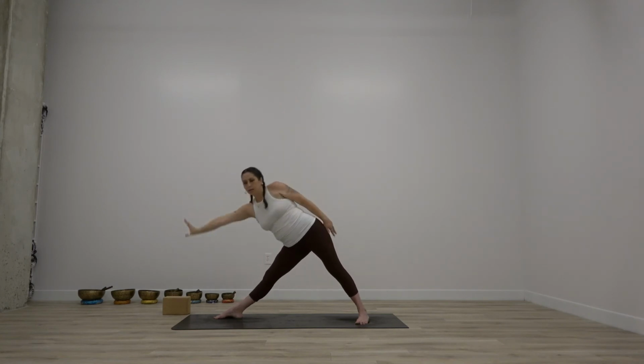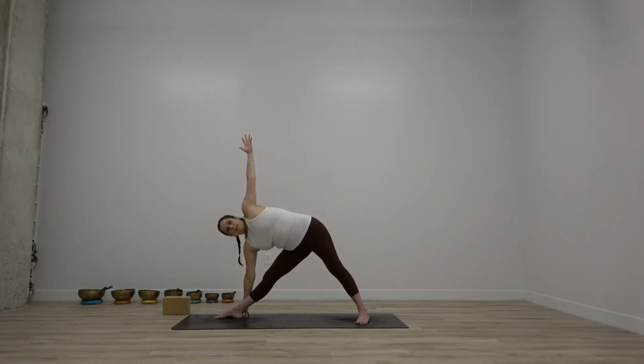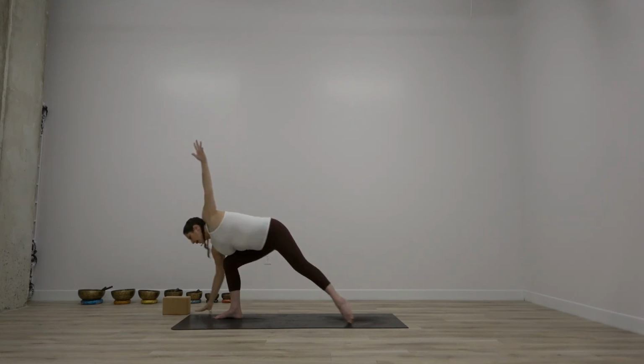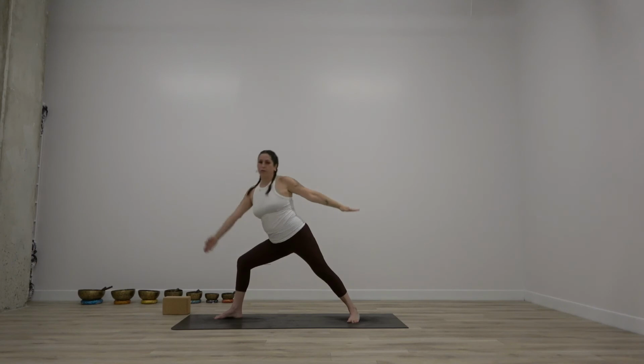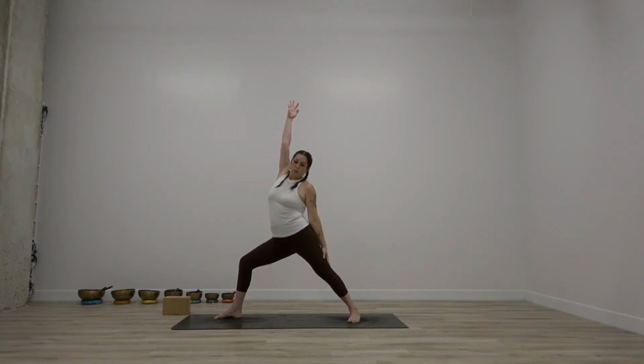Straighten the leg. Trikonasana. Here I am. I'm going to stay for a breath or two. I can either stay in Trikonasana or I can take half moon. Moving into half moon. When I'm ready, I come back. Reverse your warrior. Now I want to move around the mat.